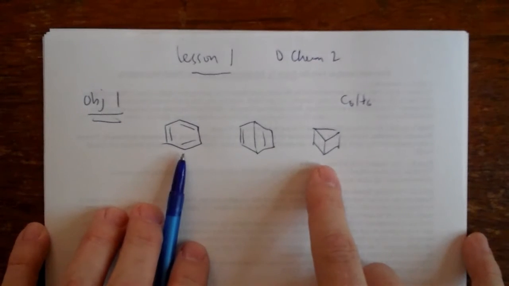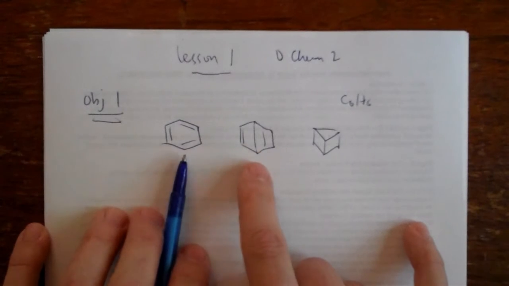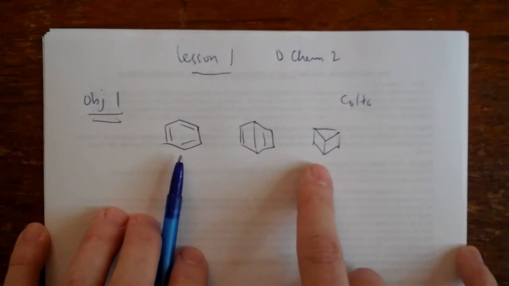There's a 6-membered ring in both of these. There's not a 6-membered ring in both of these.